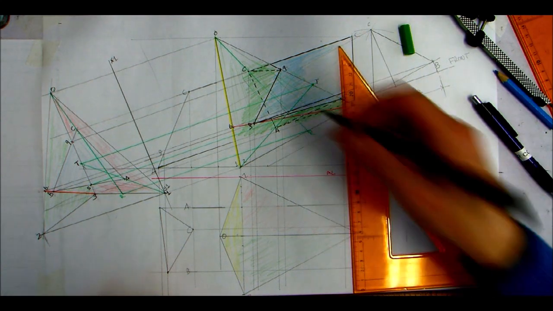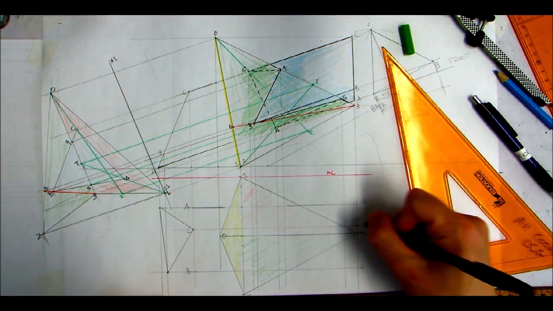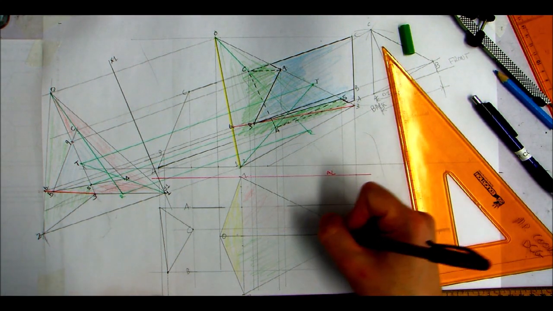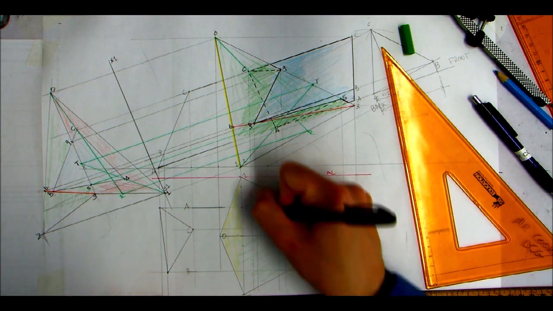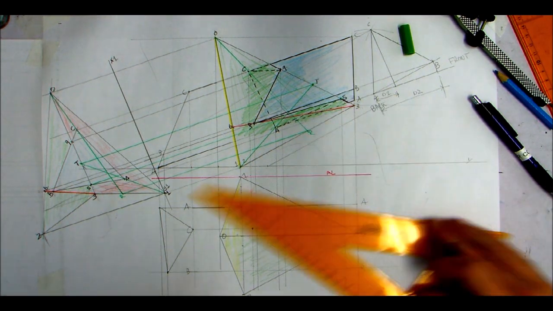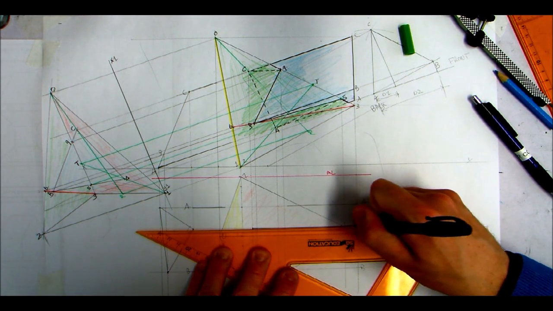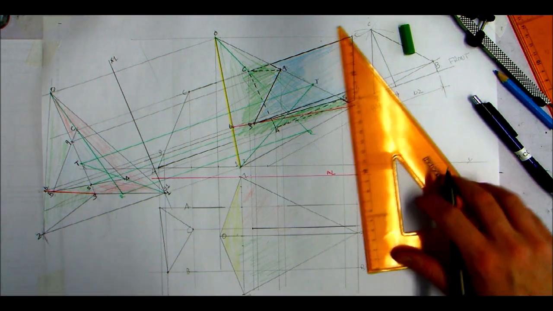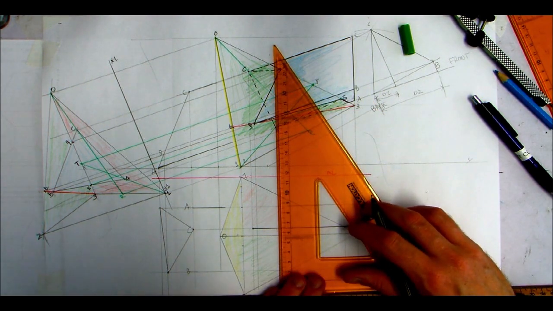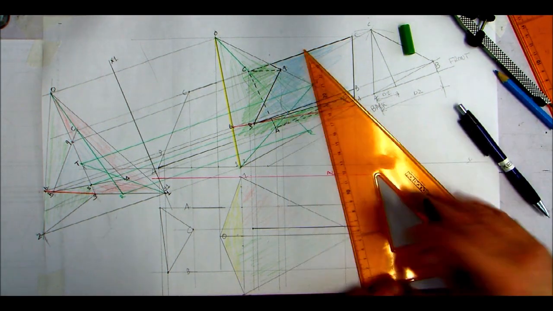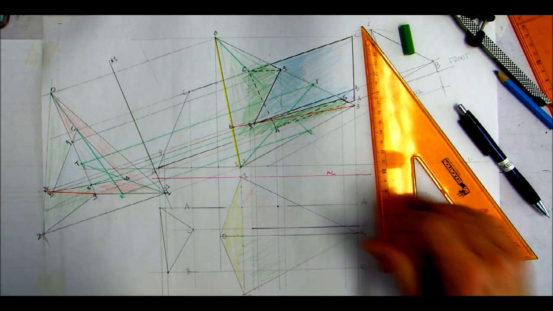So wherever this connects with C, C is on the top of it, so that's going to connect and stop there. So therefore that's going to be a solid line. Okay, A finishes here, which means that there is going to be a solid line.